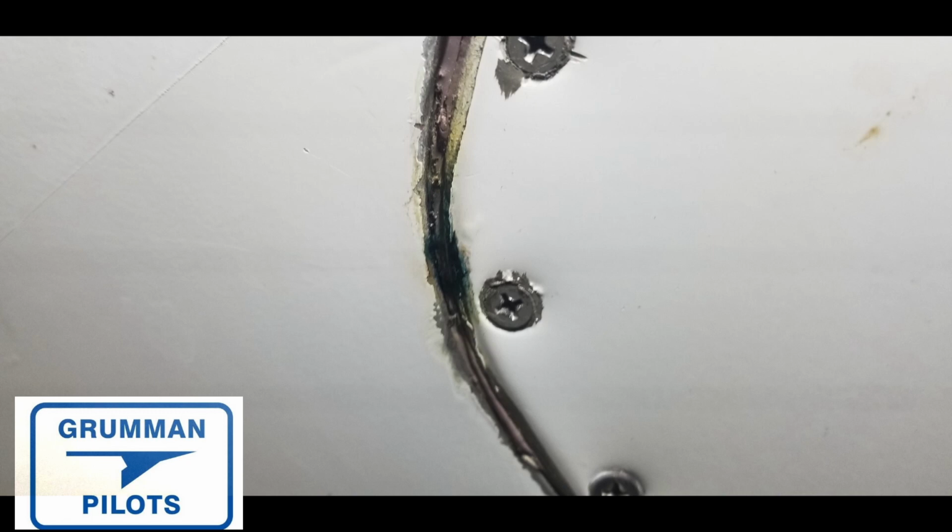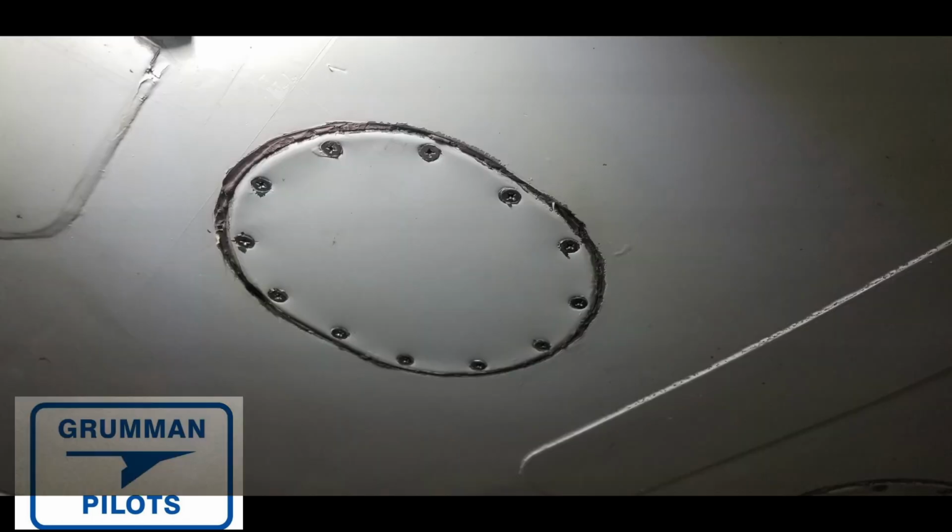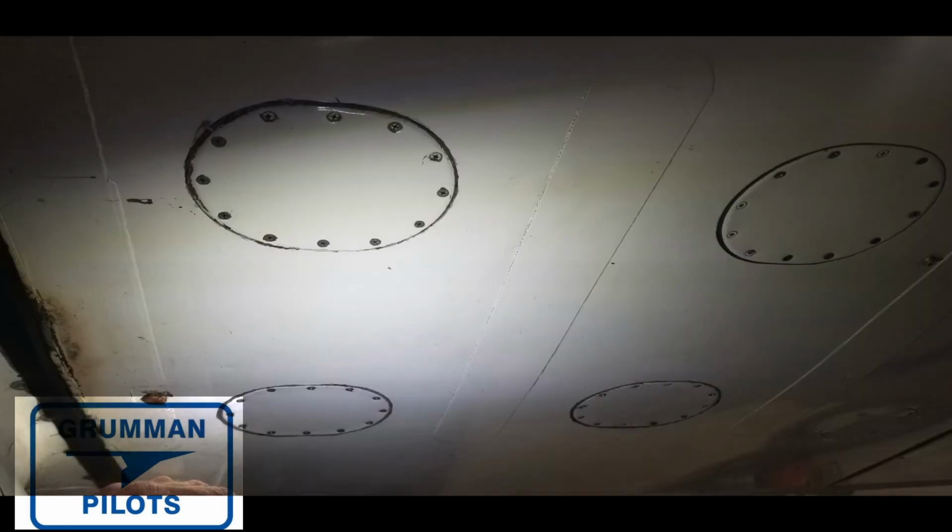Now here we have a weep in the access cover. You could take it off and reseal it, but that is not an airworthy item. It's not a running leak, so therefore it's just a little bit of a stain. It's not going to get any better, so it's something to put on the list that we're going to have to come back and address at a later date down the road. As you see, we check all of them.